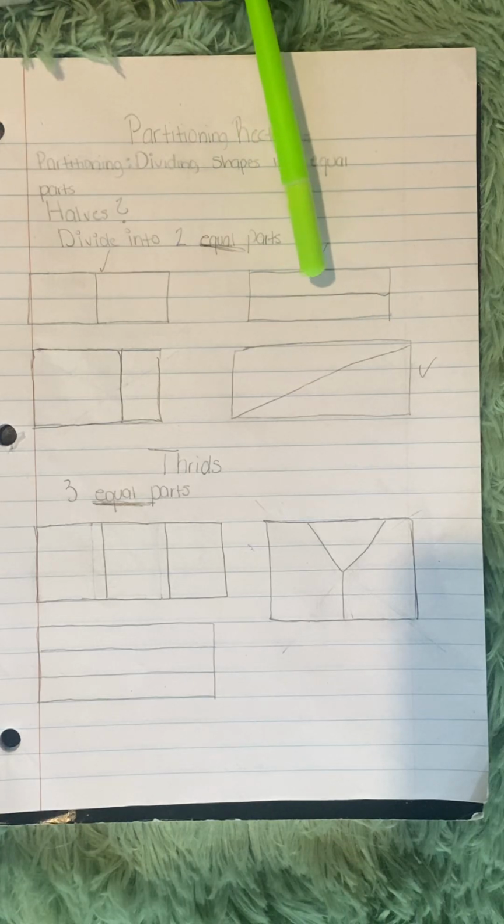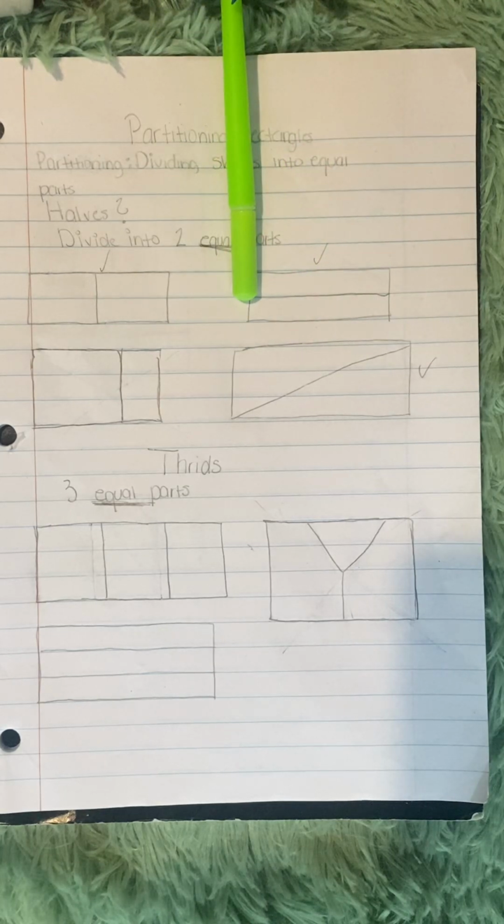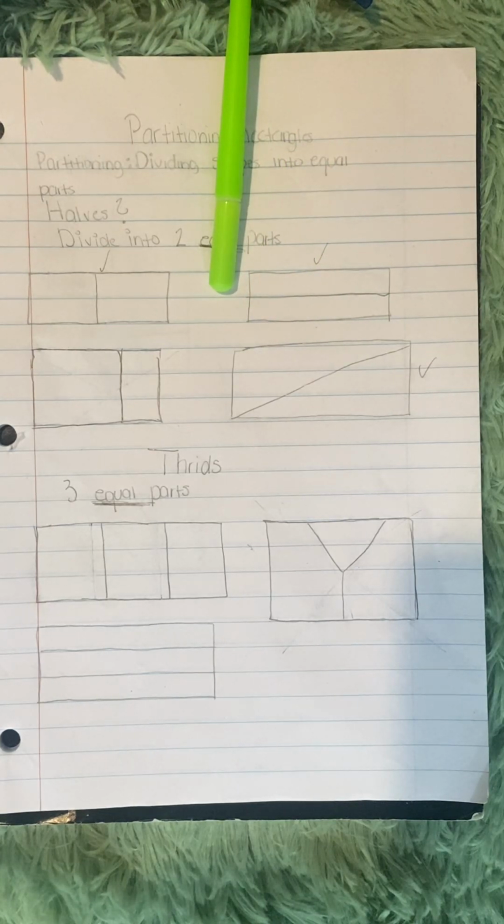Our next example, this rectangle also has two equal parts. It's divided into two equal parts. So this will be a correct representation of a rectangle that's partitioned into halves.